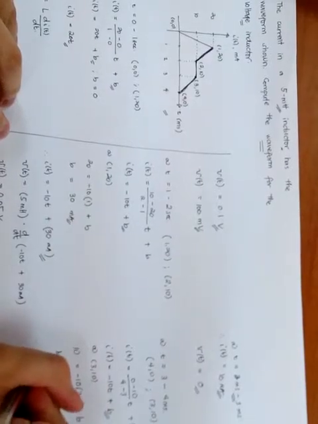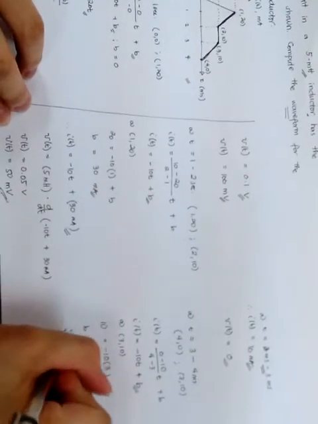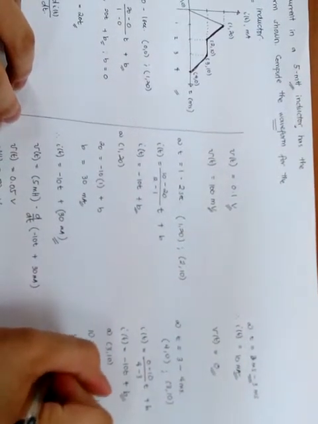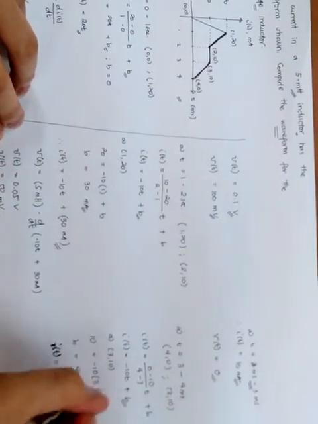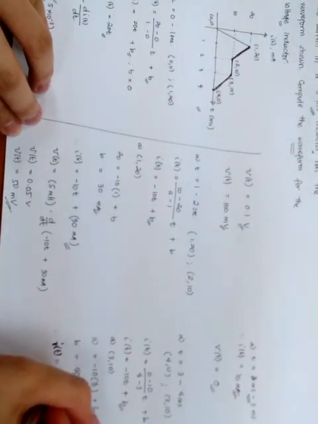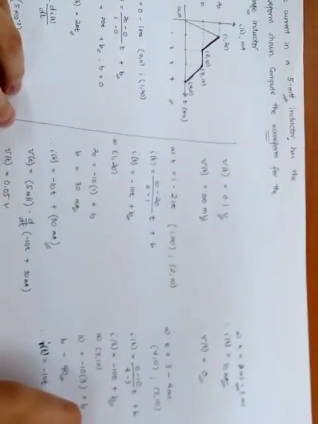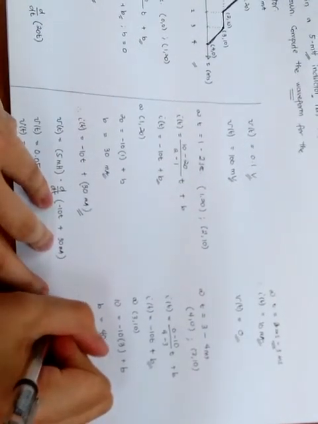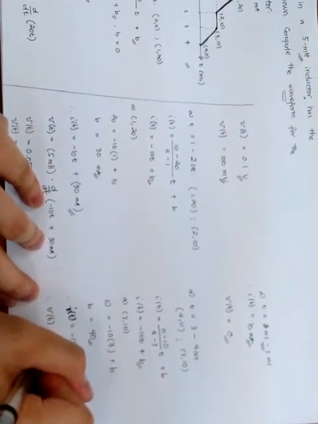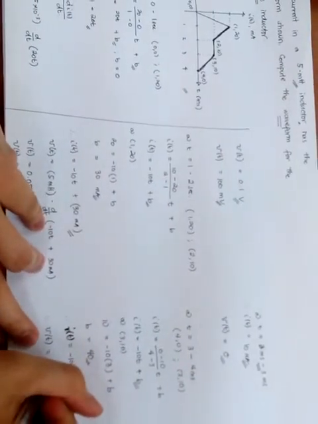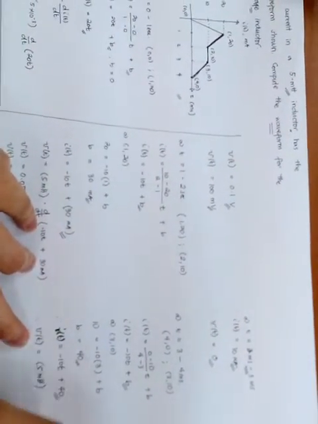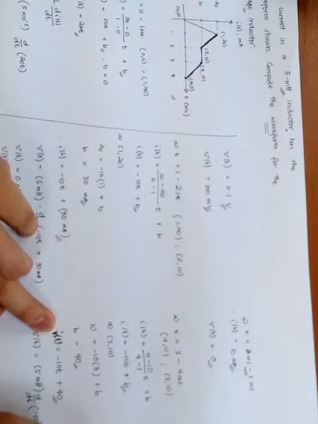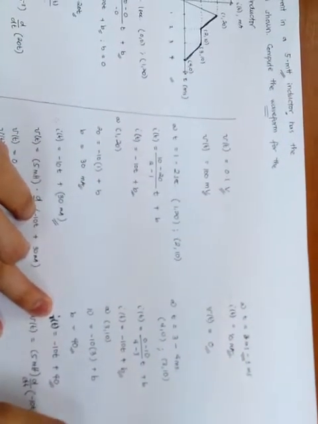And so the line equation for the current, I of t, equals negative 10t plus 40. And so we could determine the voltage. We have V of t equals 5 millihenries times the derivative of this current, negative 10t plus 40.